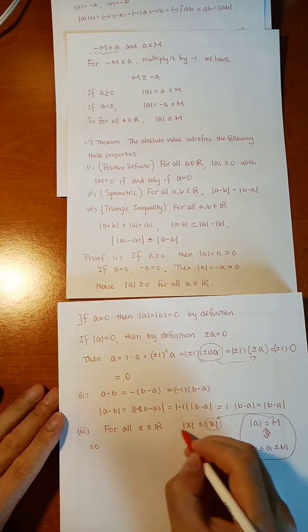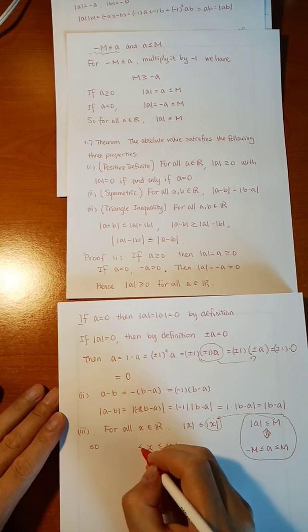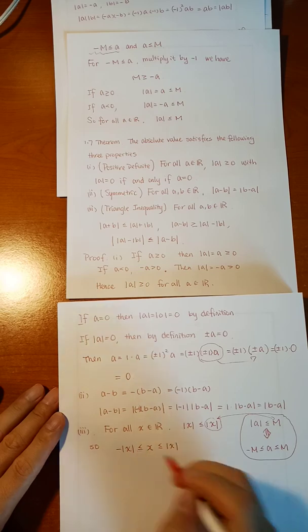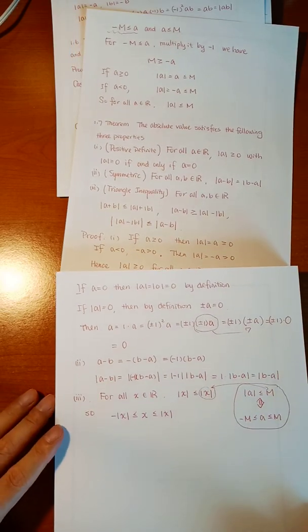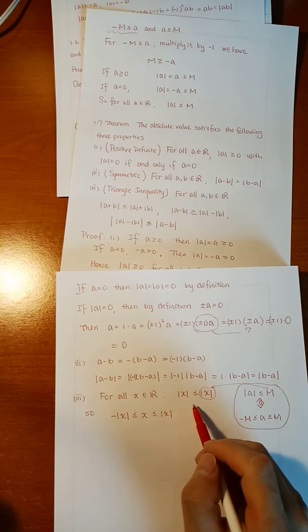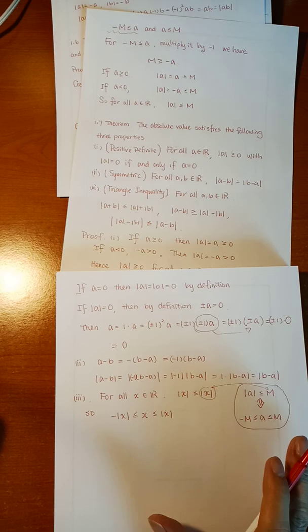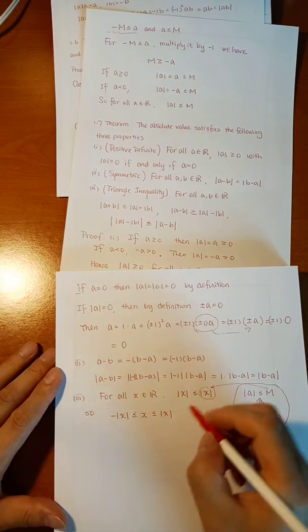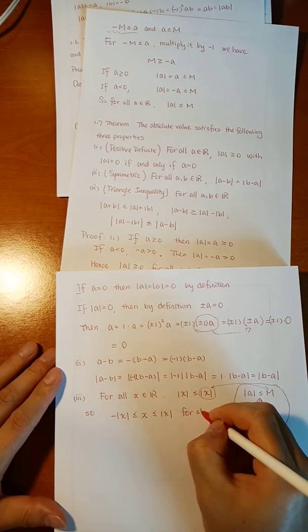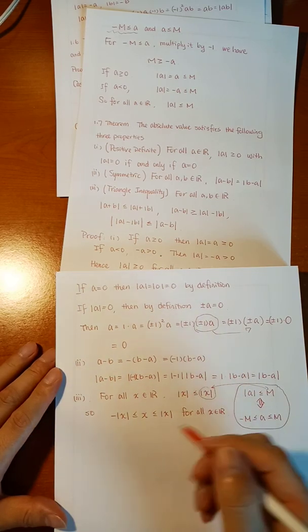So this x is bounded by absolute value of x and the negative absolute value of x. Okay, see, you have these identical terms, but you have to understand them in a different way. So this works for all x in R.